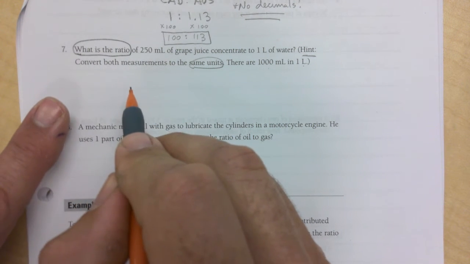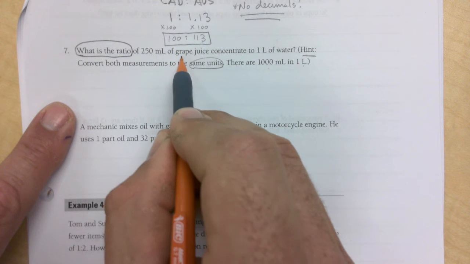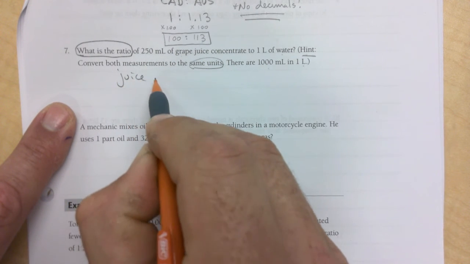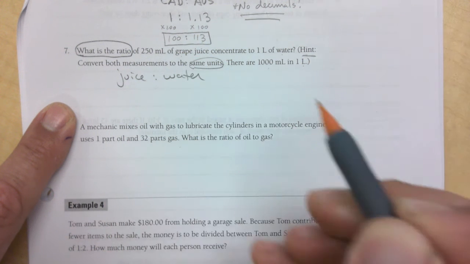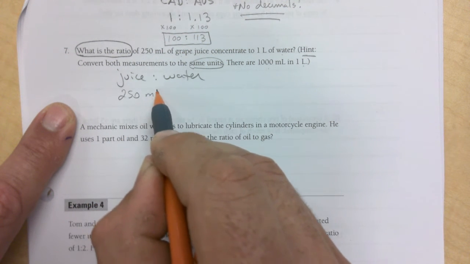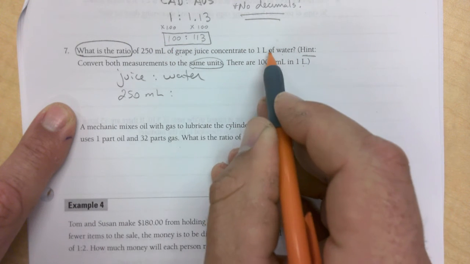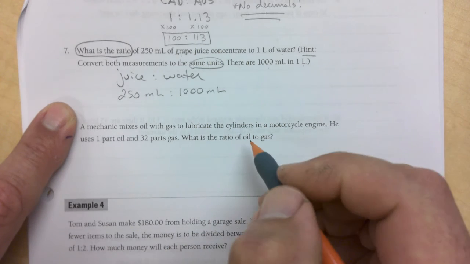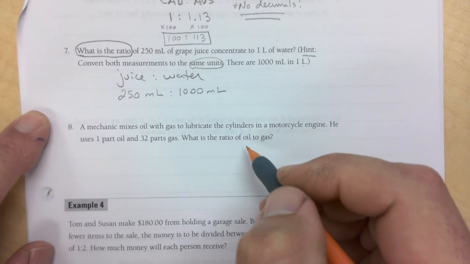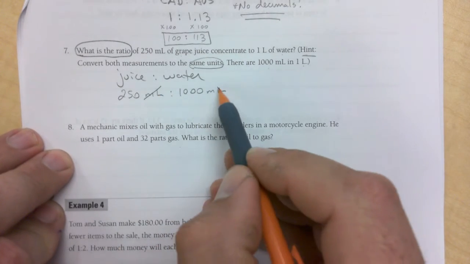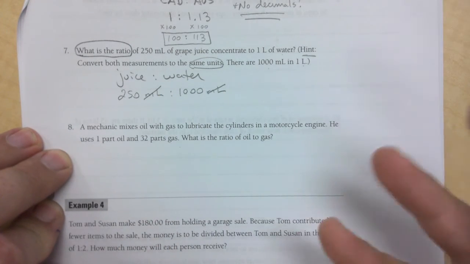But how do we give this? What order do we give this in? Grape juice to water, right? So juice to water. That's the order in which we want that. So 250 mLs to 1 liter of water, which is 1,000 mLs. Okay, you want them both in milliliters. Okay, cancel the milliliters, first of all.